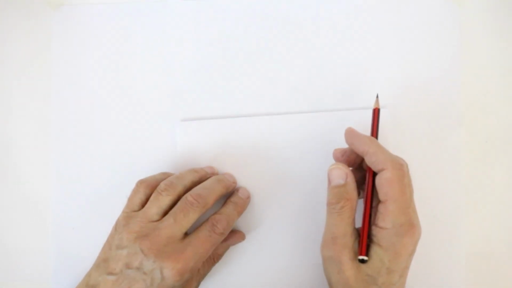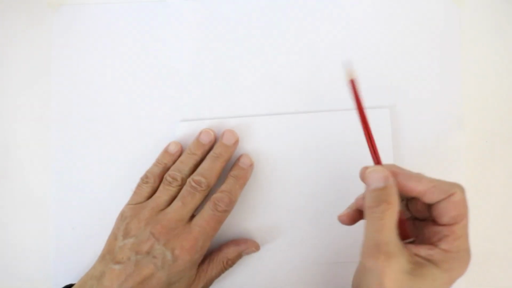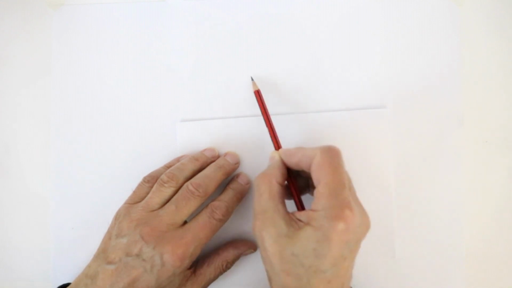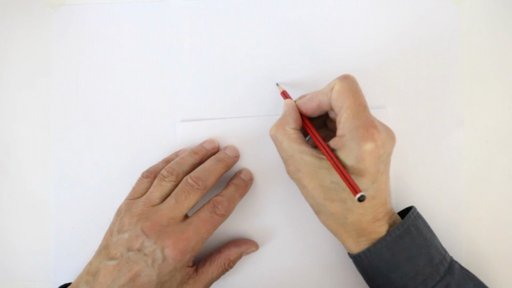Okay, well, the iconic movie character today is Hermione Granger from the Harry Potter series. And I'm going to draw her looking round towards you, head at an angle, so the eyes are on this angle here. Okay, let's start with this one here.